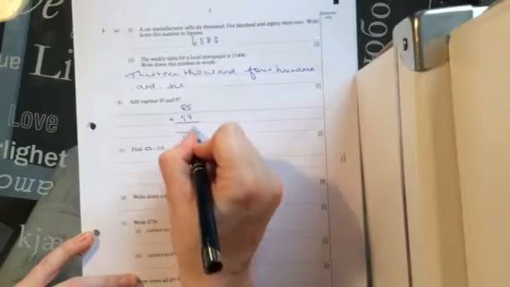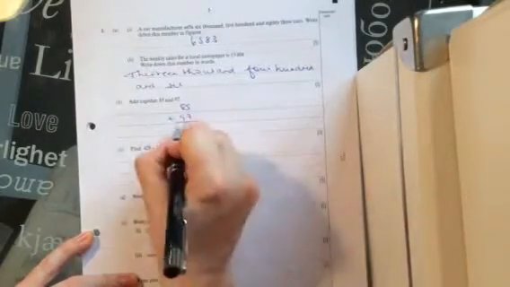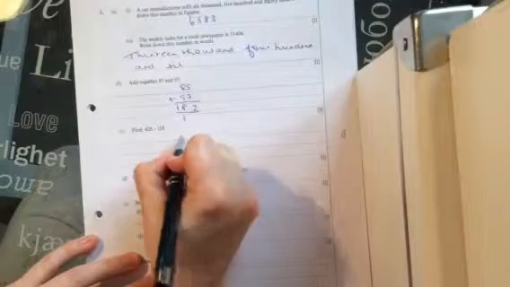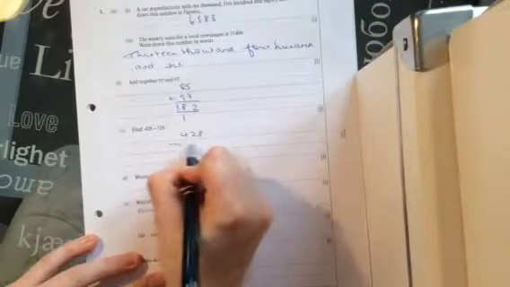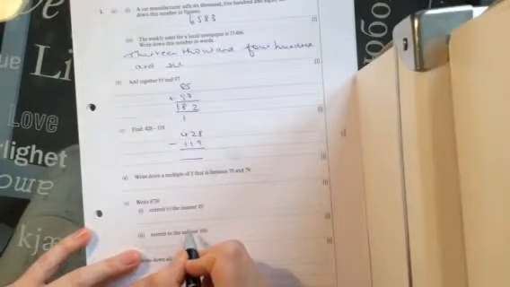5 and 7 makes 12. 8 and 9 makes 17. Plus the one that we carried over is 182. For part C, we have to find 428 minus 119. Again, use the column method if you can't do it in your head.